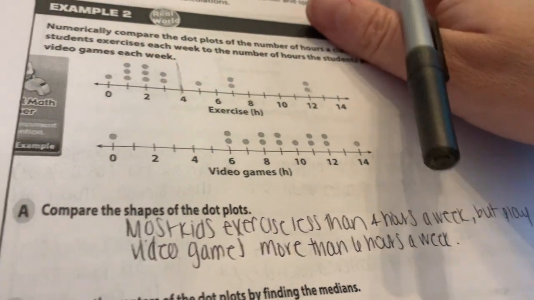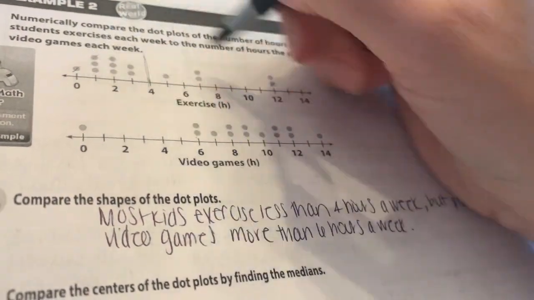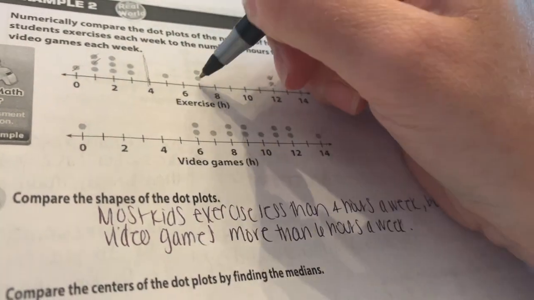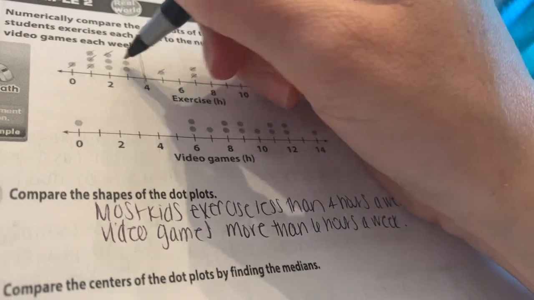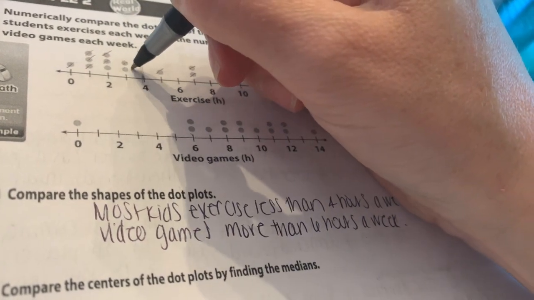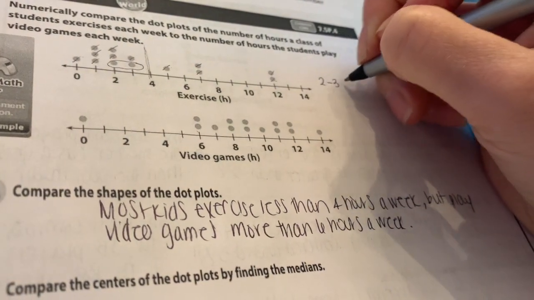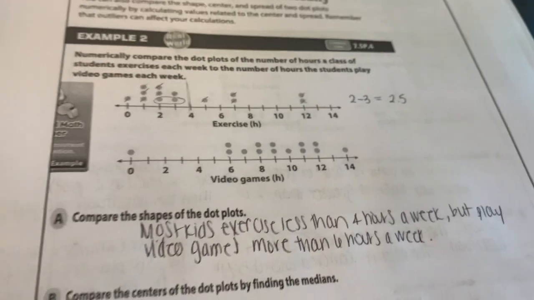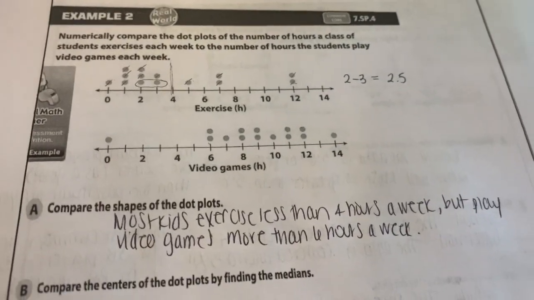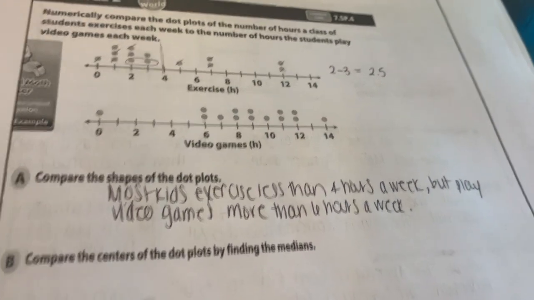We have an even number, so we cross off till we get to the middle. We have 2 and 3, and halfway between 2 and 3 is 2.5. So the median amount of exercise is 2.5 hours.